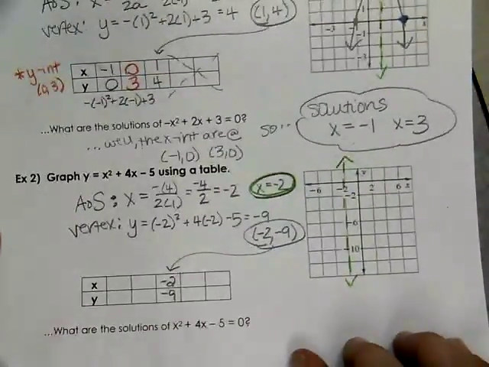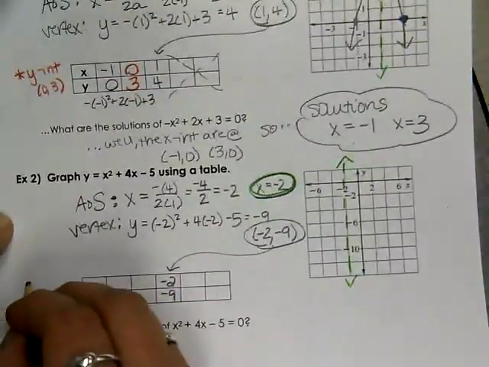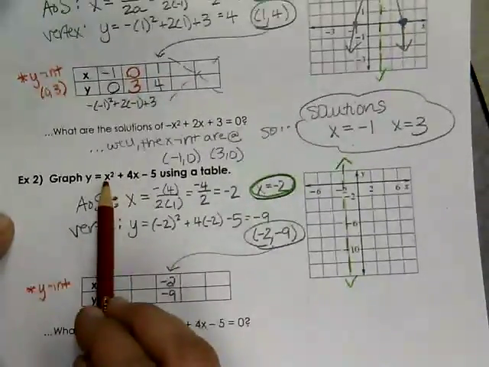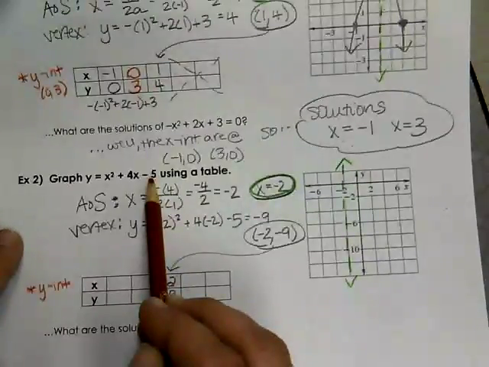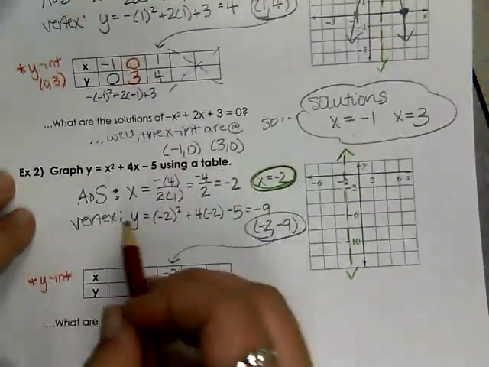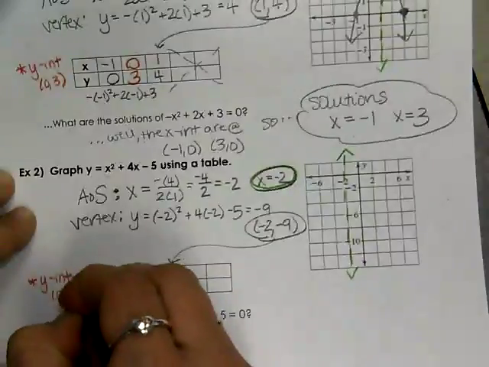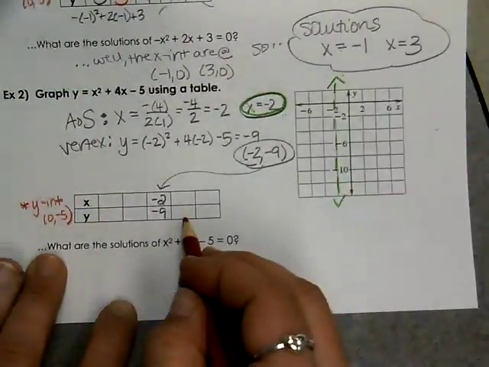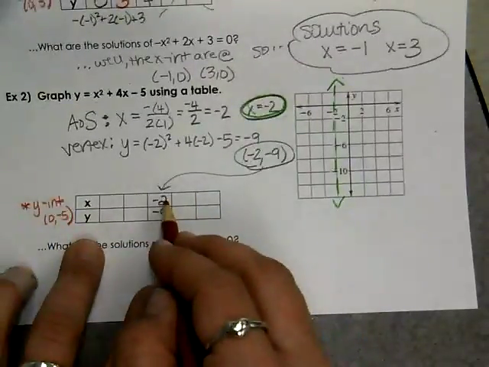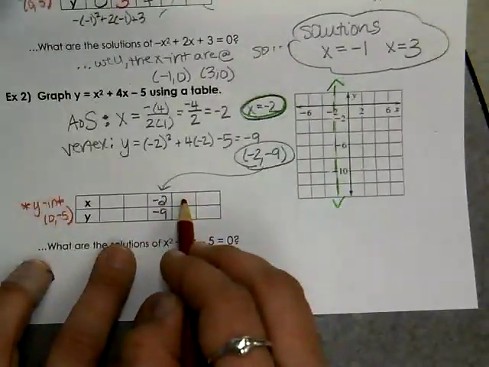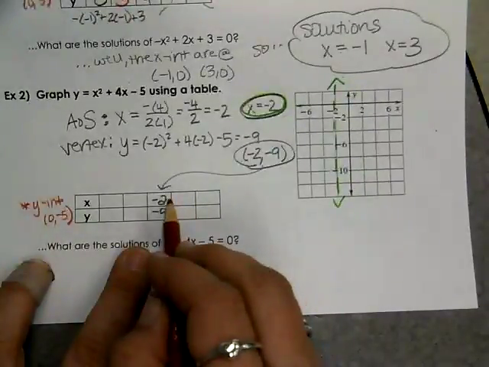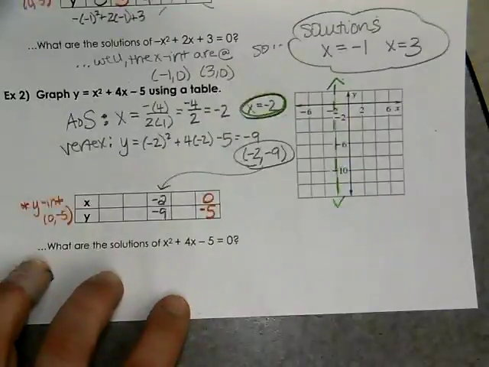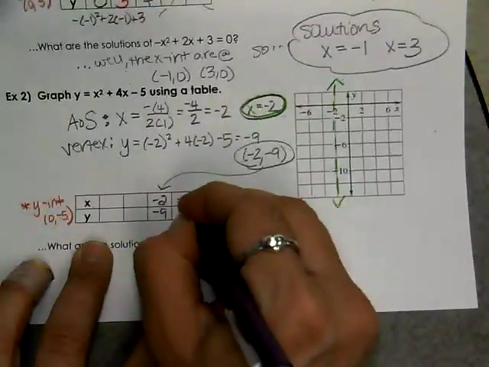Then let's look for another point. Well, another easy point we said was the y-intercept. The y-intercept is our c value. So at 0, negative 5. So what side should this one go on, the right or the left? Well, 0 is more than negative 2, so let's put it on this side. And there's an integer that lives between negative 2 and 0, so I'm going to put the 0, negative 5 right here. That means I can fill in negative 1.